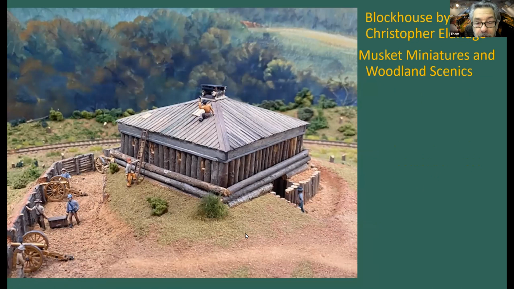Truth be known, there were no blockhouses in 1863. Those were only built, as many of you probably know, by the U.S. Military Railroad. But I thought it was such a cool feature, and Chris really wanted to do it, so he did the research. Some of the little things that he did, which I really liked, he's got a couple of guys doing a repair job on the roof. Subtle things like that enhance the interest and the three-dimensionality of the story that you want to tell.